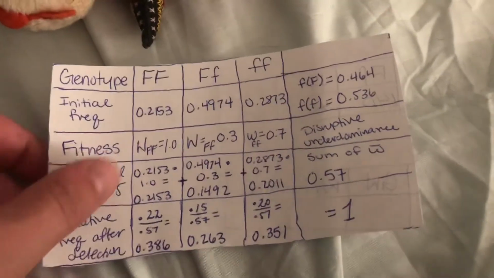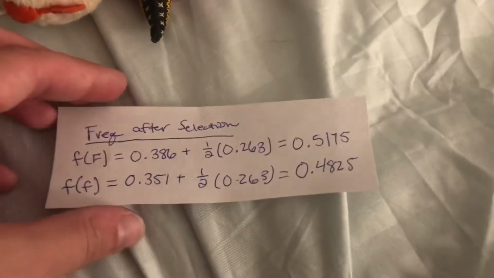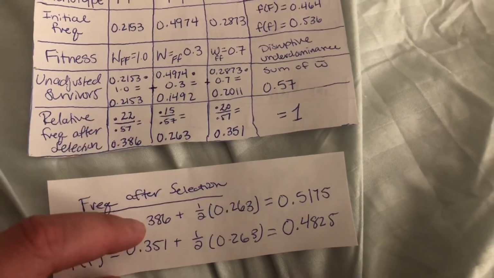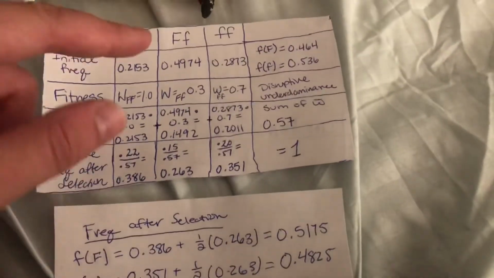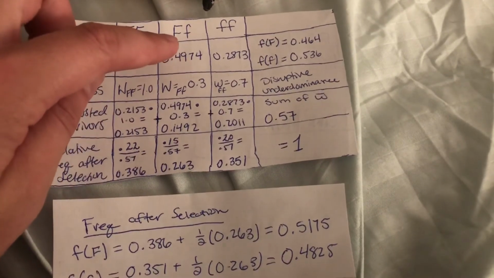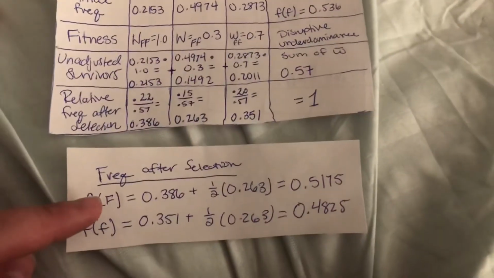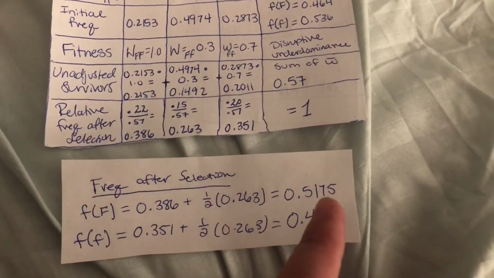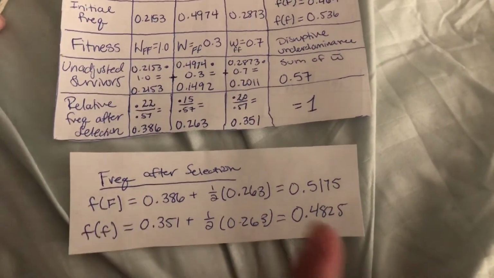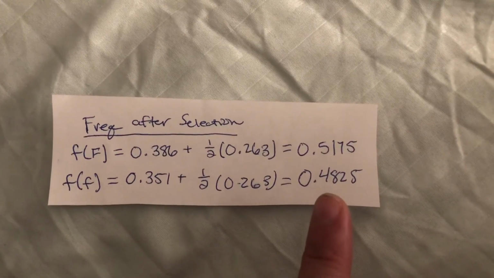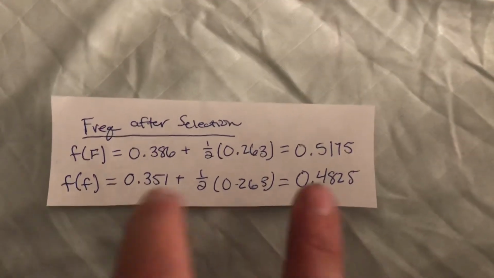So now we can determine the frequency of each allele after selection by taking this new frequency of the big F, and adding it to 1/2 of the new big F, little f frequency, because we're only worried about the big F for this calculation. And that gives us this new frequency of the allele. We repeat those steps for the little f, and we get this new frequency of the allele. So this type of selection spread the alleles more evenly as the alleles move towards the 2 homozygous extremes.